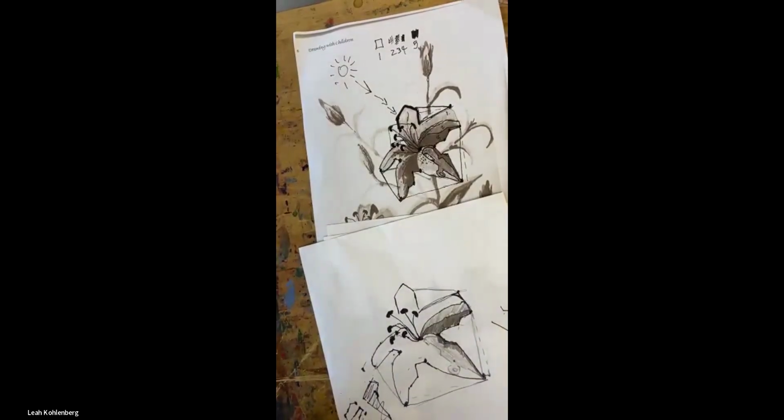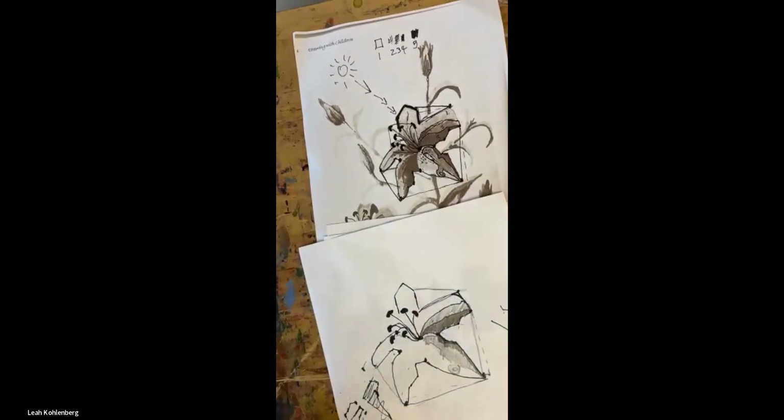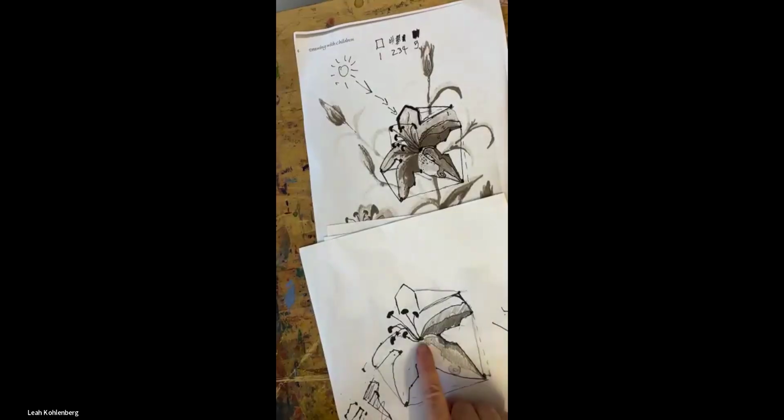But really the most important things are these here and these two big shapes here, like medium and dark. You'll still get a good flower. Also, if you want to add in more detail, you can also do that later in this piece.